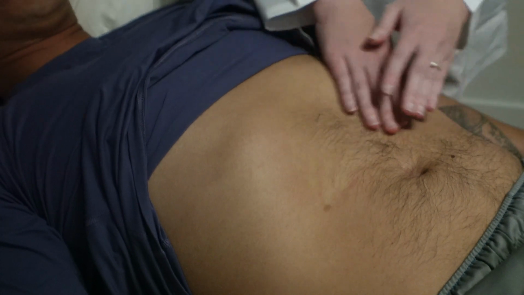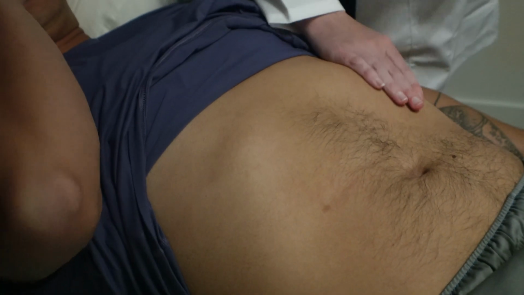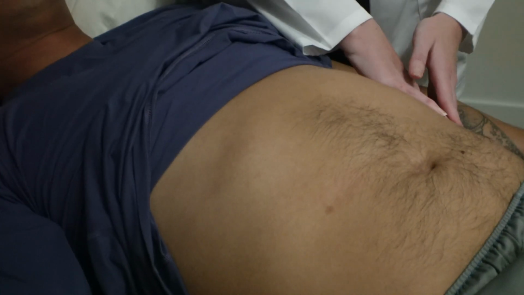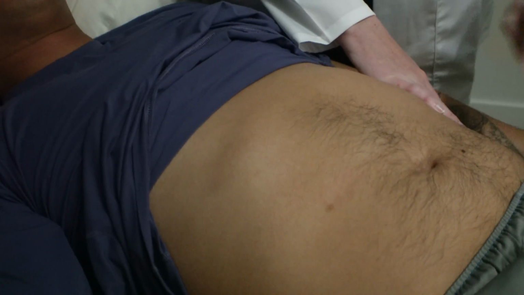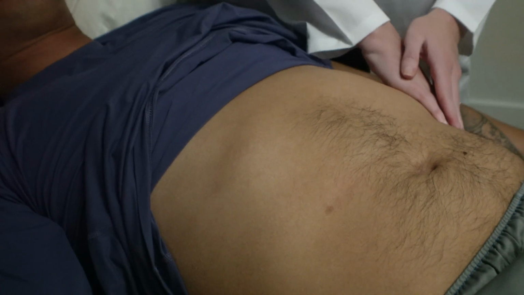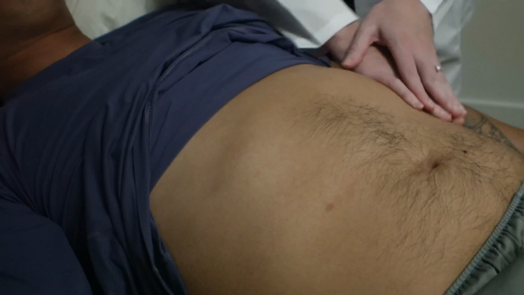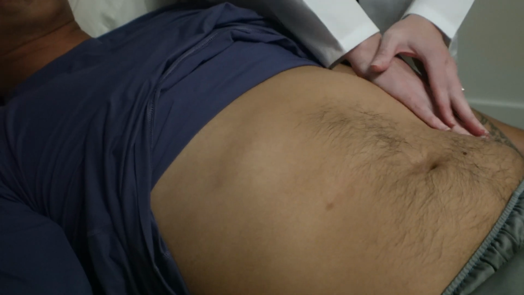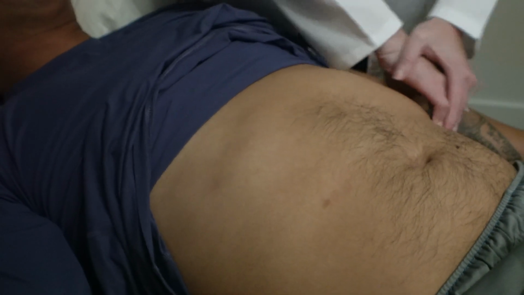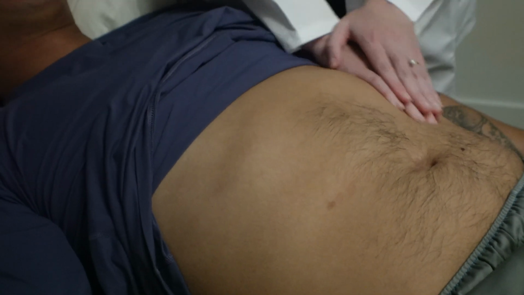Then moving over to the left upper quadrant, we're going to attempt to feel the spleen, which is more on the flank side of the abdomen over here. And if you can feel the spleen, it actually means that it's enlarged, so it's an abnormal finding. Just kind of feeling around his rib, and I do not feel his spleen.